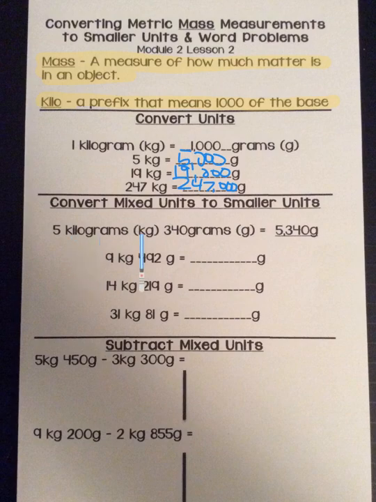So 5 kilograms is 5,000 grams, and 340 grams would be 340 grams. So altogether you have 5,340 grams.